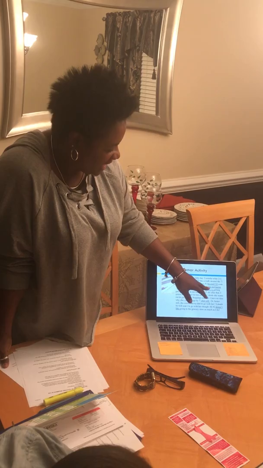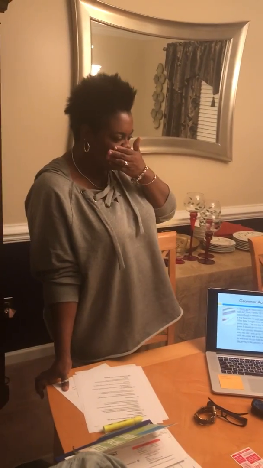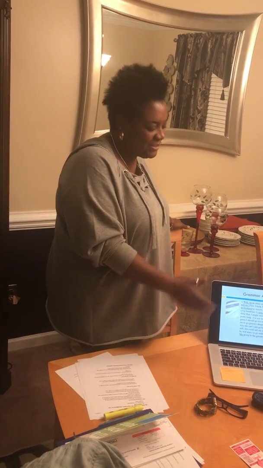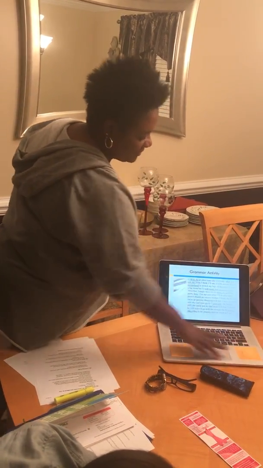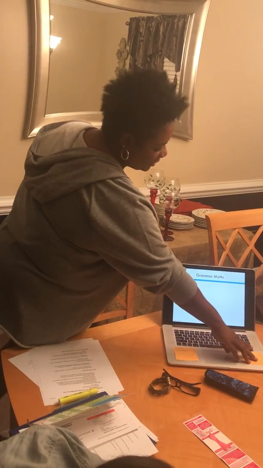With toast, fruit, eggs, and bacon. Toast, fruit, eggs sounds amazing. Toast fruit eggs. So it would simply be toast, fruit, eggs. So we see how it changes what we think of the paragraph when it's grammatically incorrect.